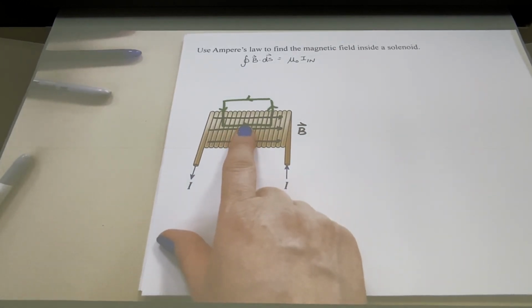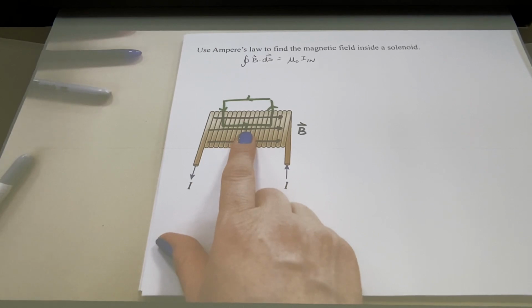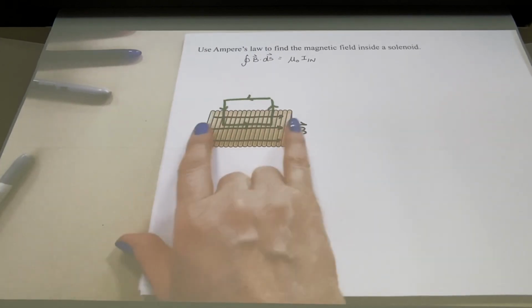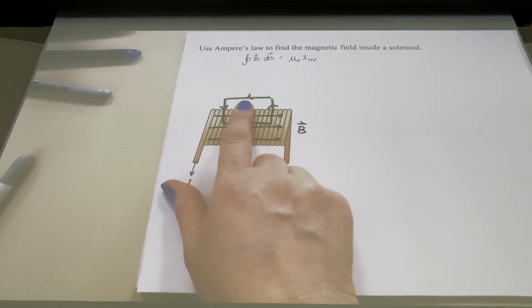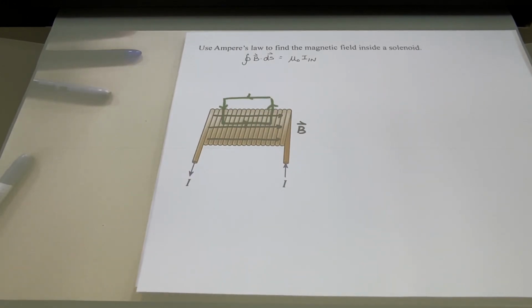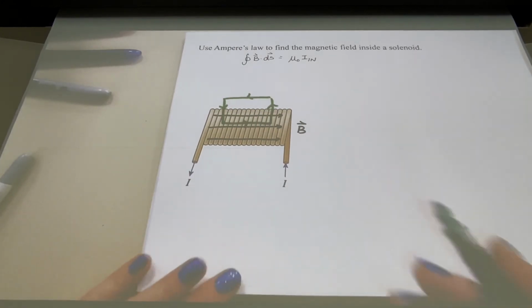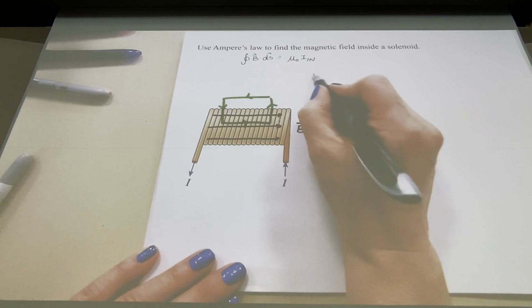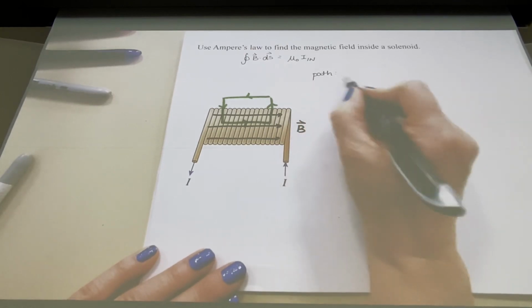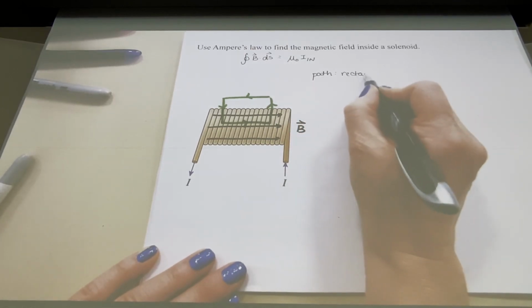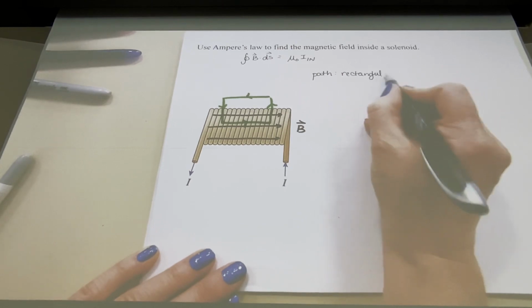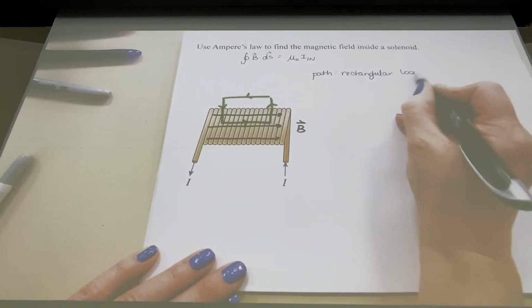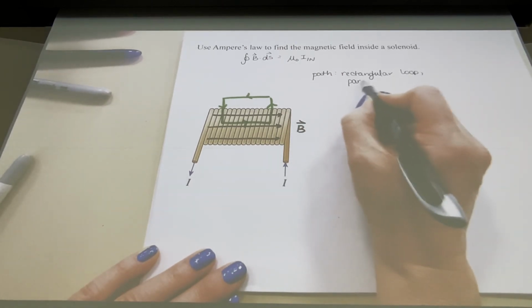This path matches the magnetic field inside, but we also know some stuff on the sides, and we also know some stuff on the top. So I have lots of information about this path, even though it doesn't exactly match. So my path is a rectangular loop, partially inside and partially outside.